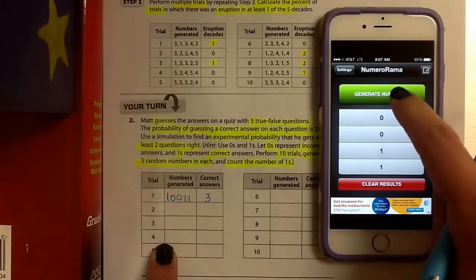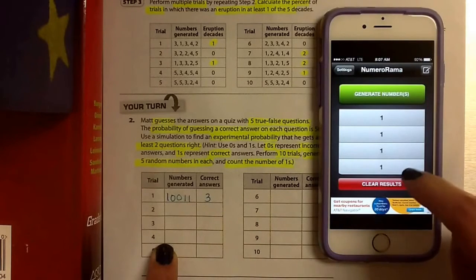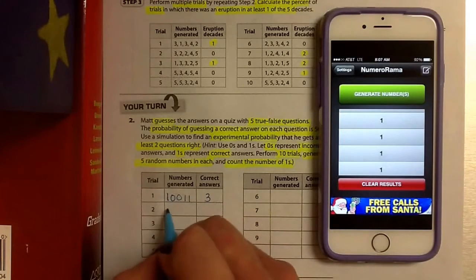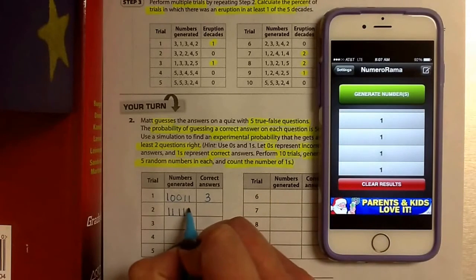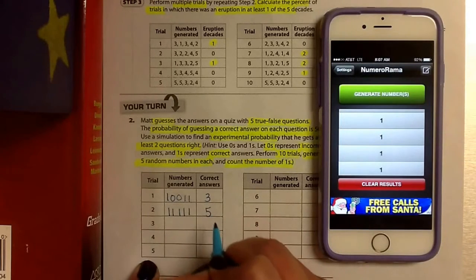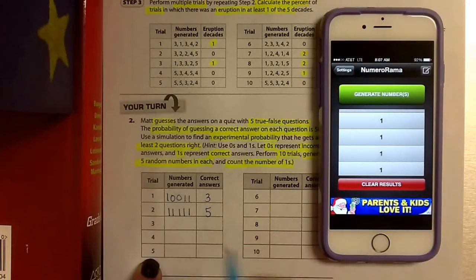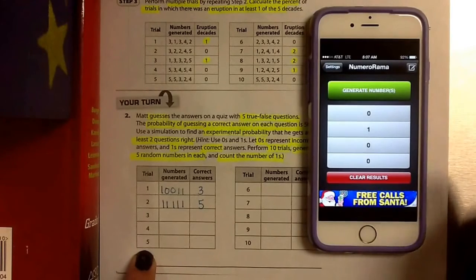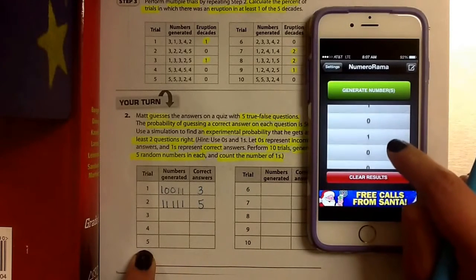Okay, now I'm going to generate the next 5 numbers. Oh, 1, 1, 1, 1, 1. Oh my goodness. So from him guessing, he got all 5 questions right on his true-false quiz. That's really lucky. Don't get any ideas. You shouldn't be guessing. Okay, so 1, 2, 3, 4, 5.